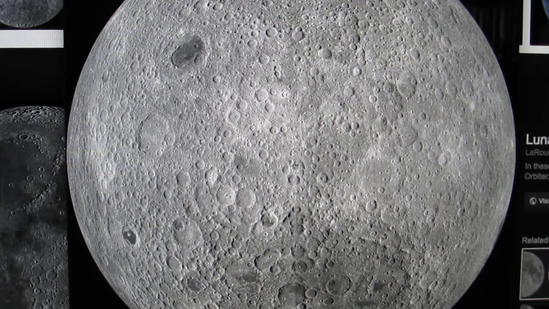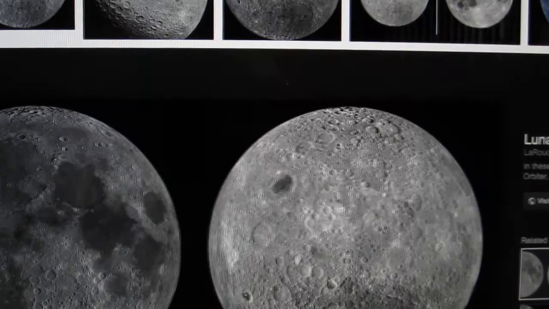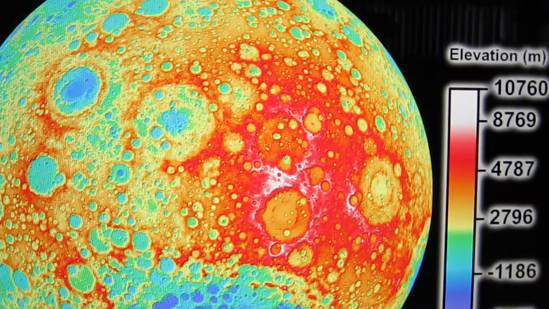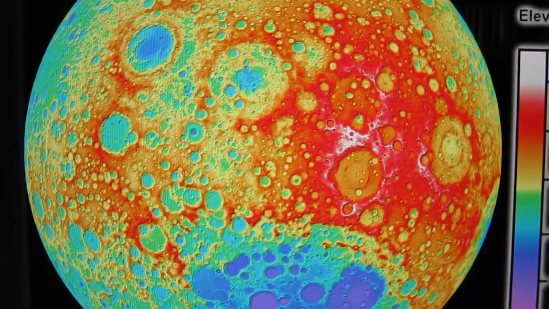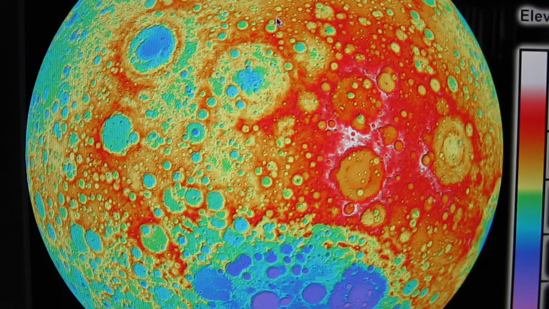And then I found this other image. This is topographical. If you look at them side by side, they appear to be the same image, except for the topography and the color scale here. But the line isn't there anymore. So I guess they saw my last video and they got rid of that line.